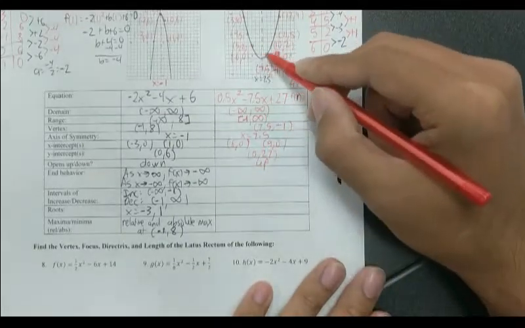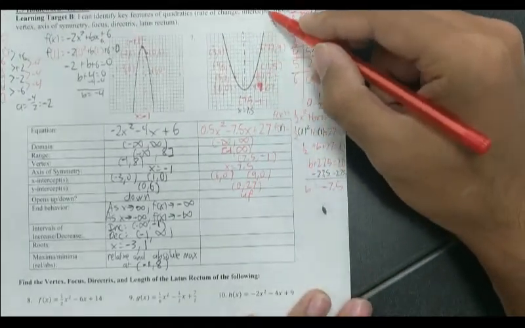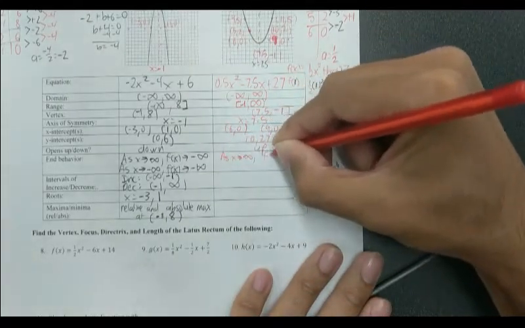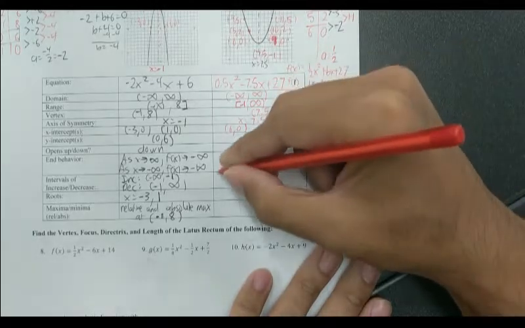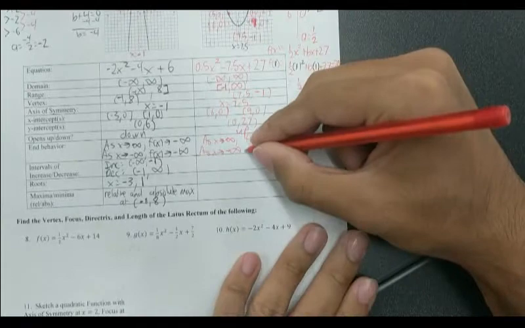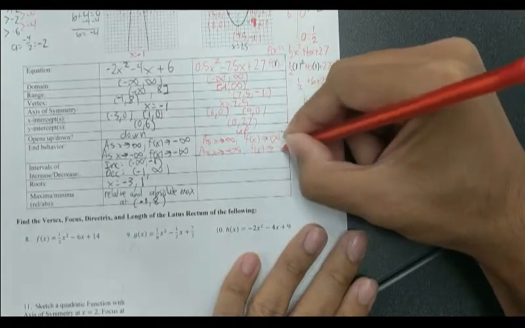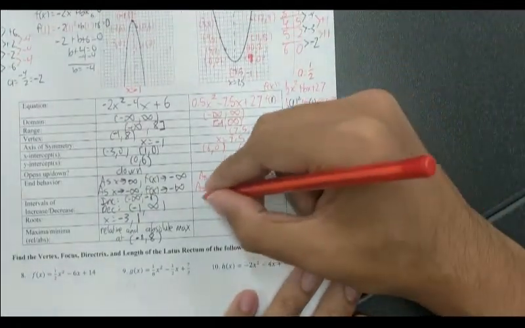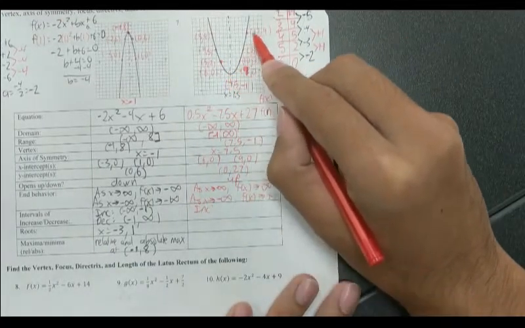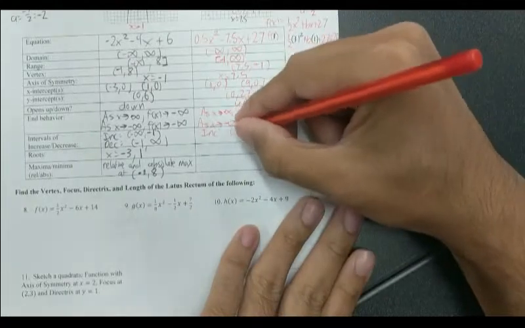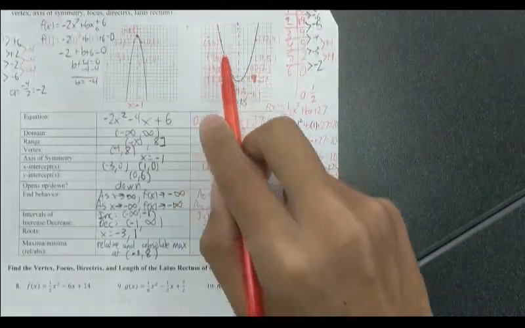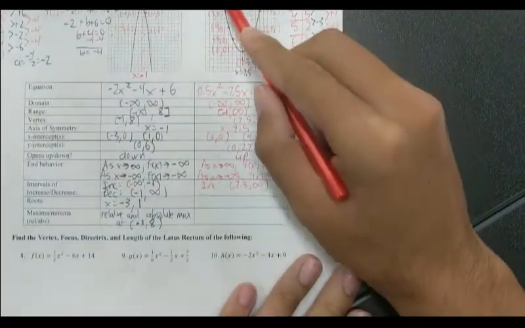End behavior, as x approaches infinity, as I go forever to the right, the graph goes up forever. And as x approaches negative infinity, as I go forever to the left, f of x also goes upward forever. Okay, interval of increase. So starting at x equals 7.5 and forever to the right, I'm walking upwards. And decrease, starting forever to the left until I get to x equals 7.5, I'm walking downward.